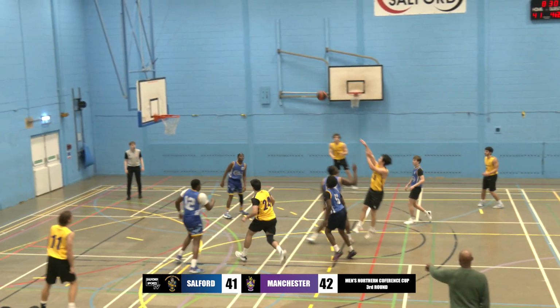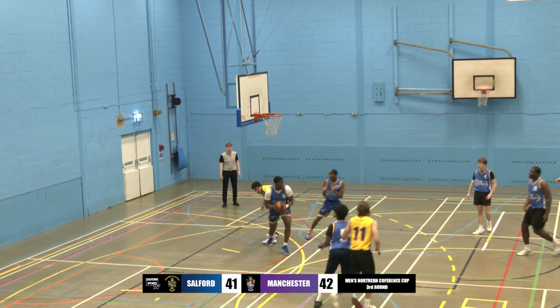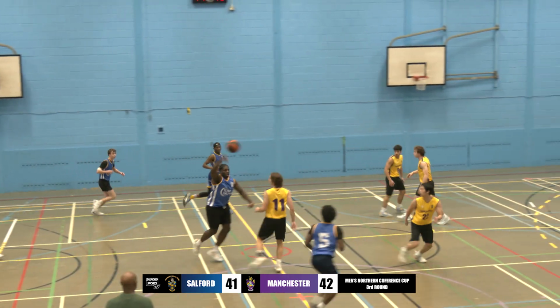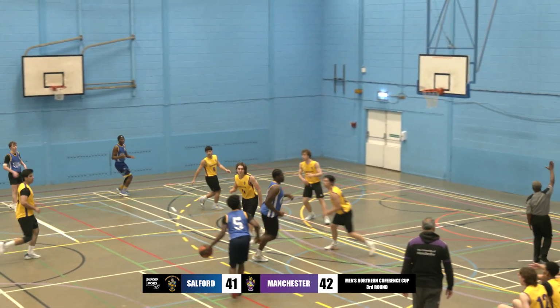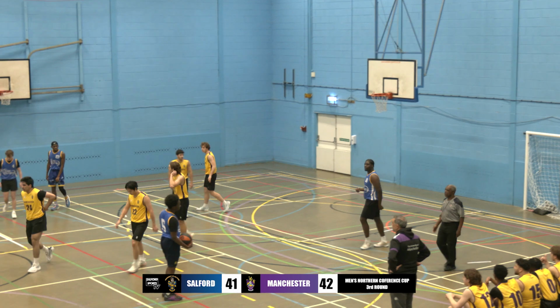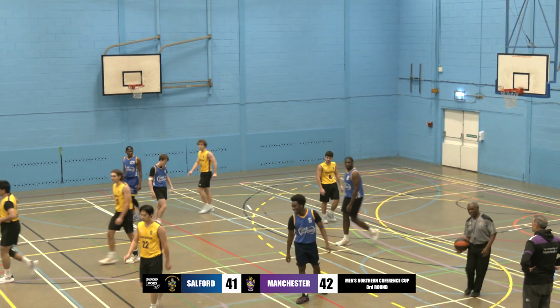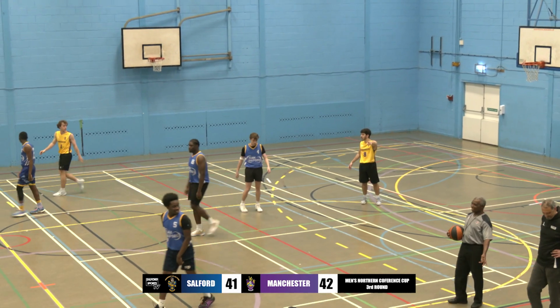Here is that man again, Shaw. Free throw line jump shot this time, and well, luckily for Salford, he seems to have cooled down a little bit over half time as he misses that first one. But a travel called against Brayford, so turnover for Salford. A bit wasteful there.